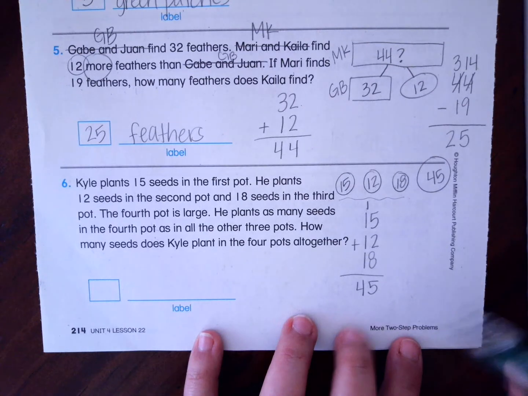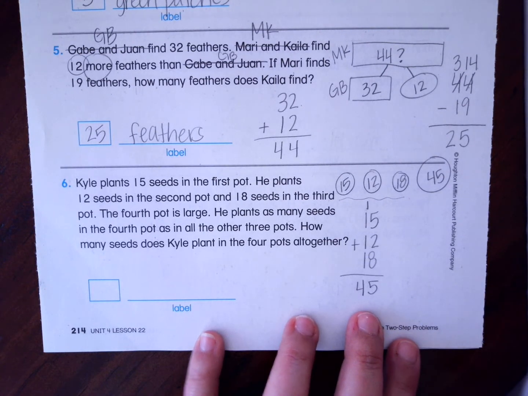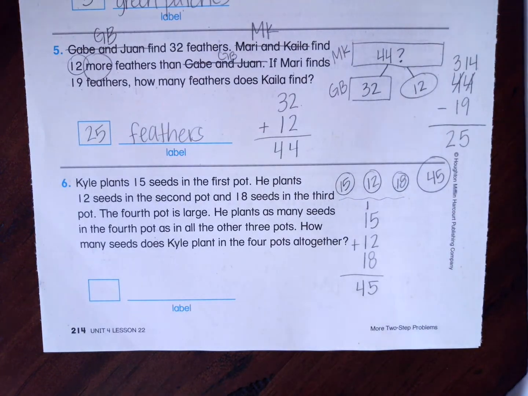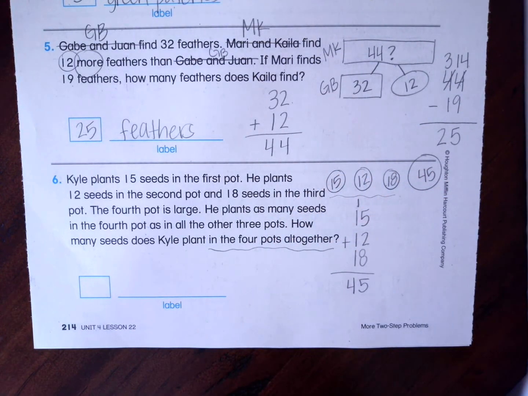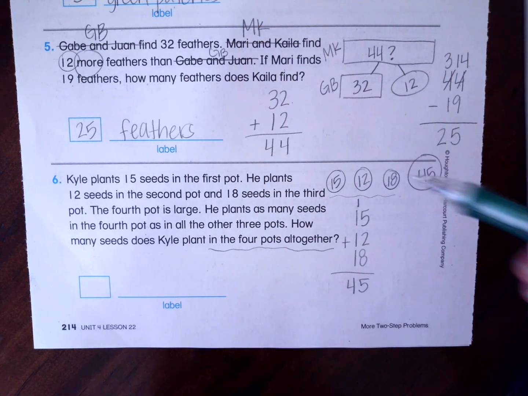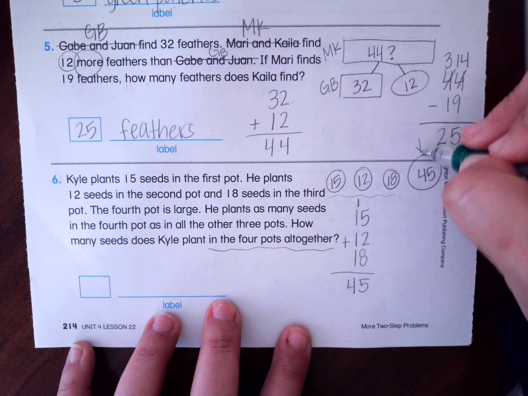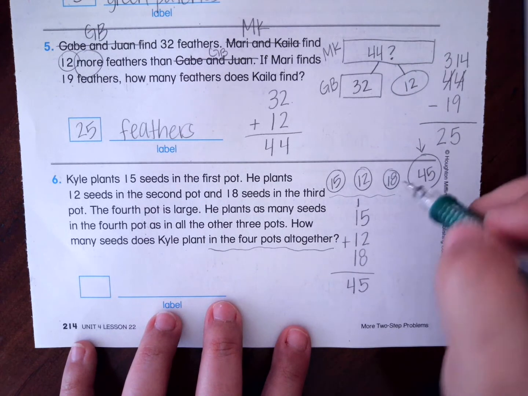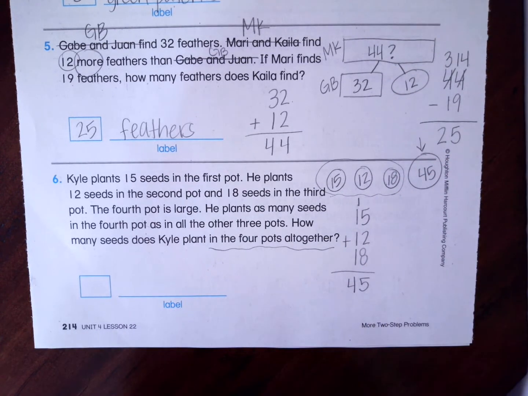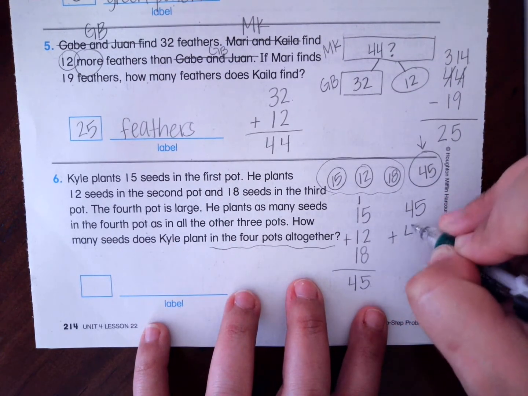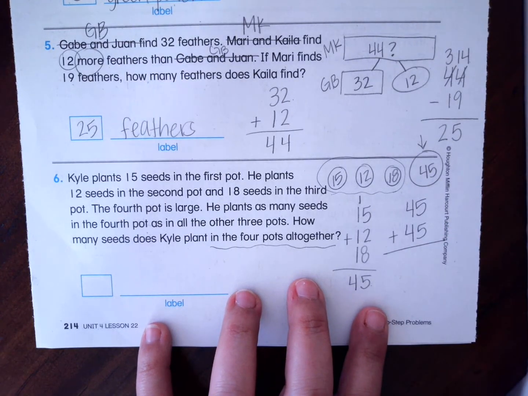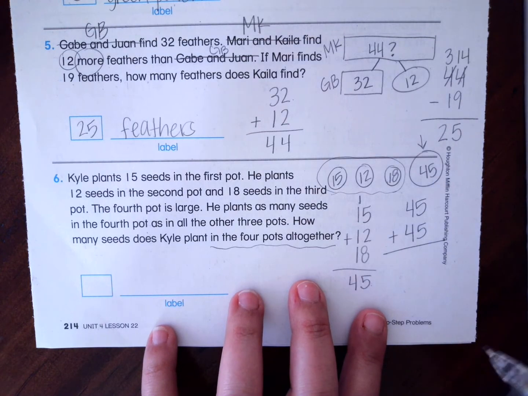Now, if you need a minute to finish that adding, go ahead and pause the video. The question that we have to go back to is, how many did he plant in the 4 pots all together? So I know that here is this one, 45, and I already figured out how many he planted in those 3. So I can take 45 and add it to 45 to get my total number of seeds in all 4 pots. Take a minute, add 45 plus 45.